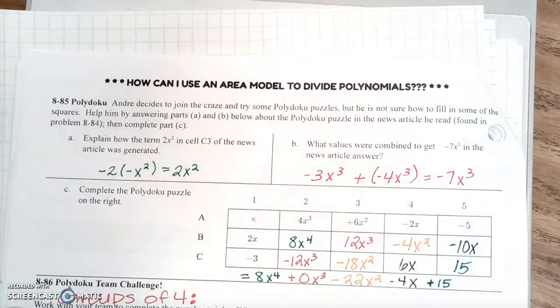Question 85. Andre decides to join the craze and try some Polydoku puzzles, but he is not sure how to fill in some of the squares. Help him by answering parts A and B below about the Polydoku puzzle in the news article he read, found in problem 84, then complete part C. Okay? So part A, explain how the term 2x squared in cell C3 of the news article was generated.